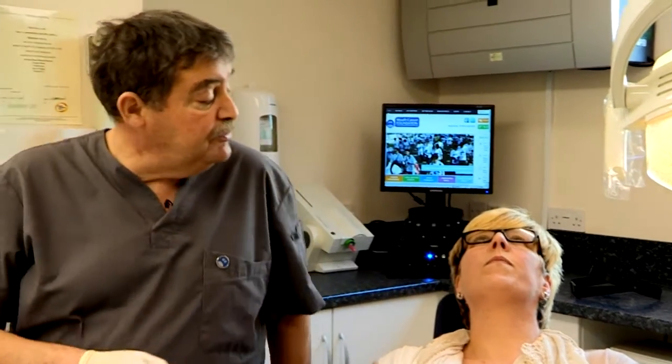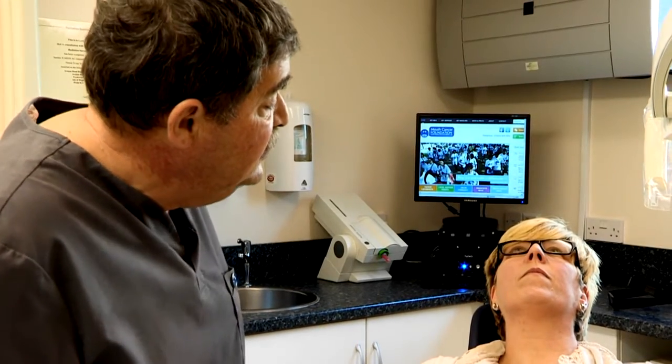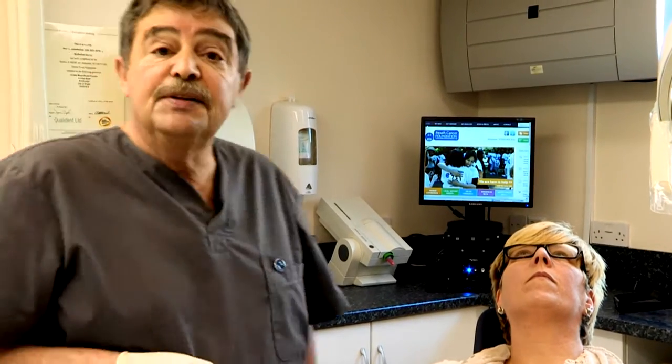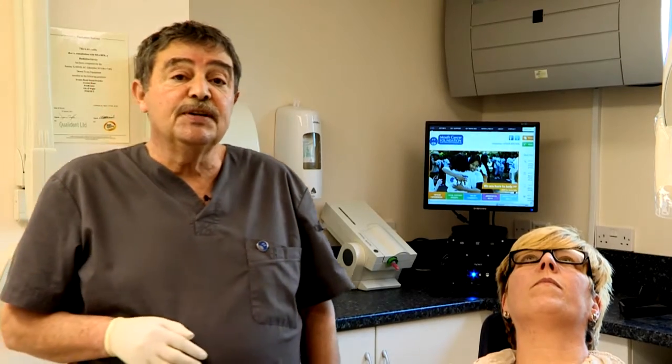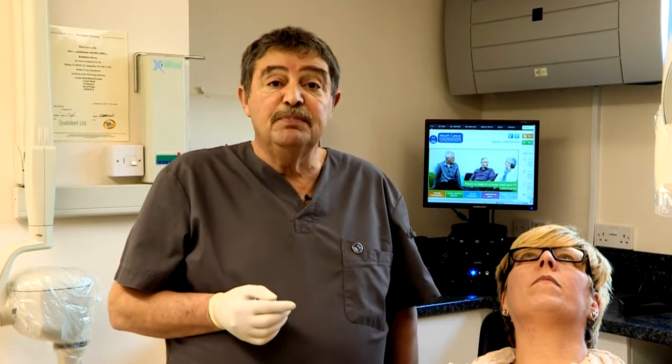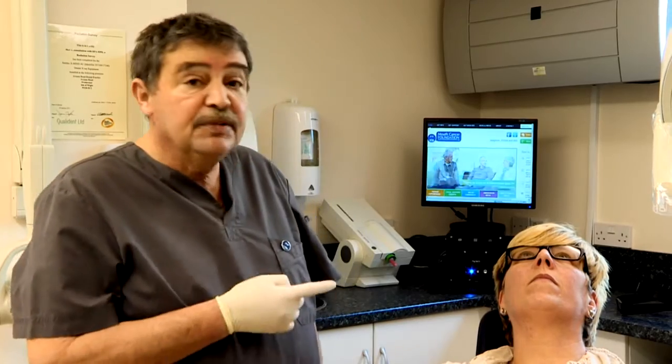And we check the skin of the face carefully as well to look for any spots or blemishes. And it's important here to remember that some patients will try and hide these blemishes with makeup. So if we suspect something's concealed, we ask the patient to remove the makeup.